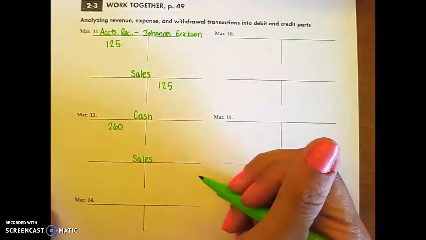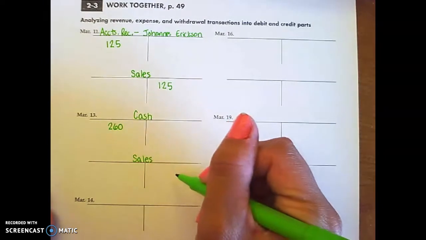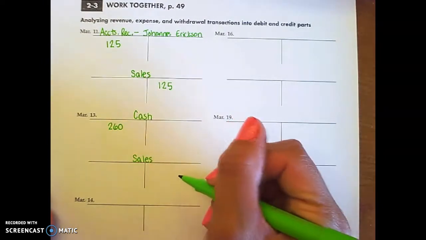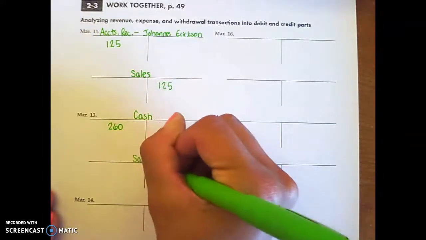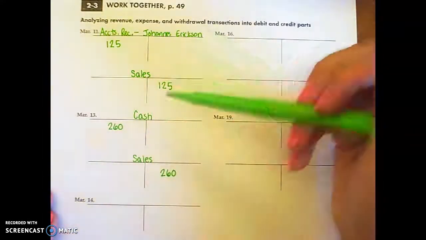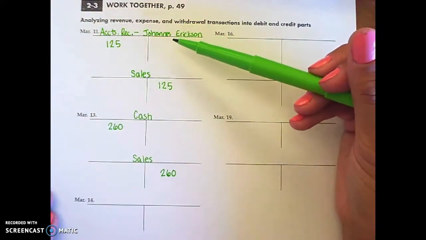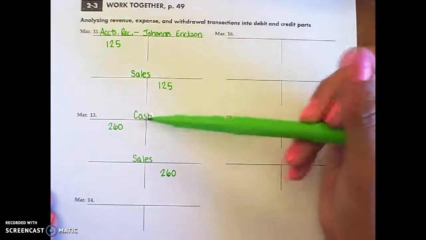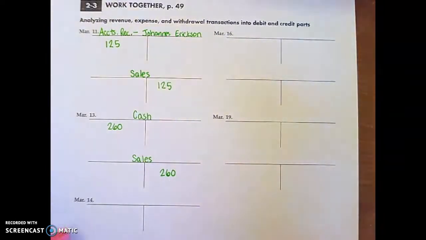Sales is a revenue account that affects owner's equity. Therefore, sales will increase with a credit, since that is how our sales account increases with a normal balance of a credit. So the only difference between these two is that the first one on the 11th, they paid on account. They charged it basically to themselves to pay at a later date. And in the next one, they just paid with cash. Sales, however, is still the same.